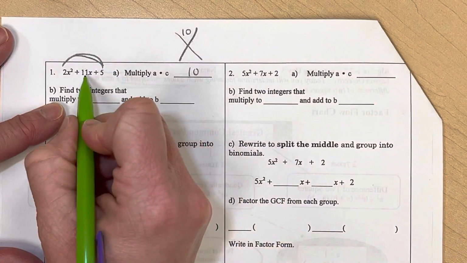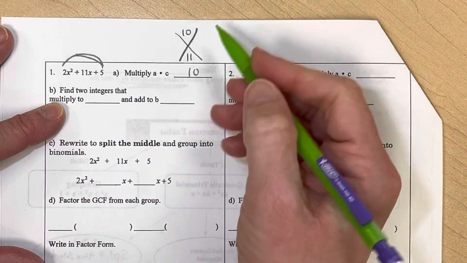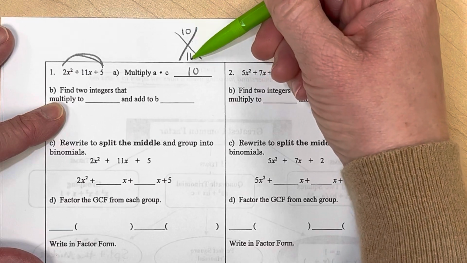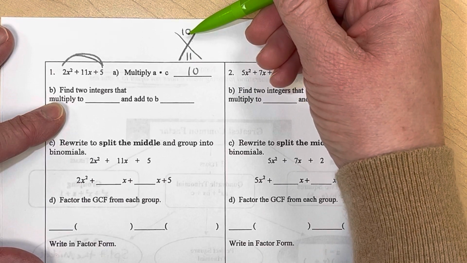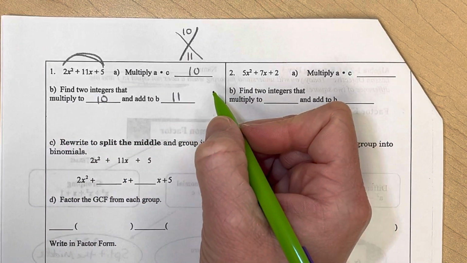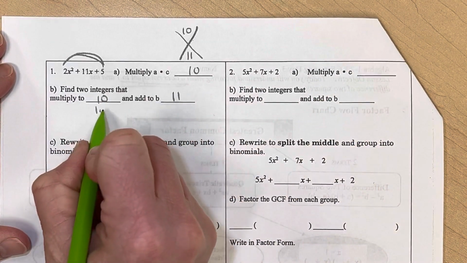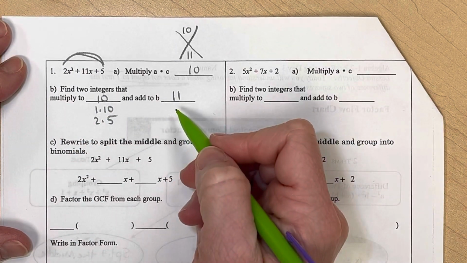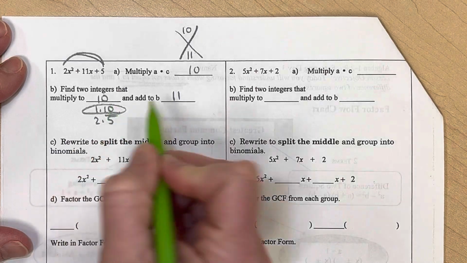My middle number, 11, is the bottom number that we want to find the two factors that multiply to make the top and add to make 11. So name two numbers that multiply to make 10 and add to make 11. Those two numbers would either be 1 times 10 or 2 times 5, and the pairing that's going to add to make 11 is going to be your 1 and 10 combo.